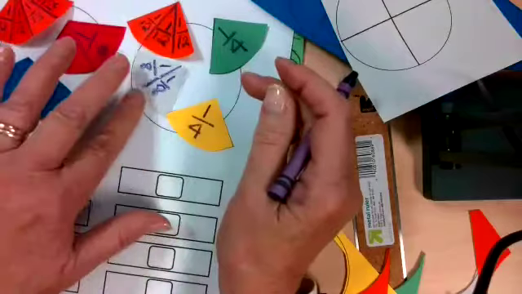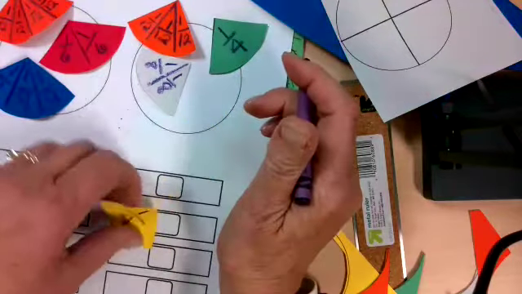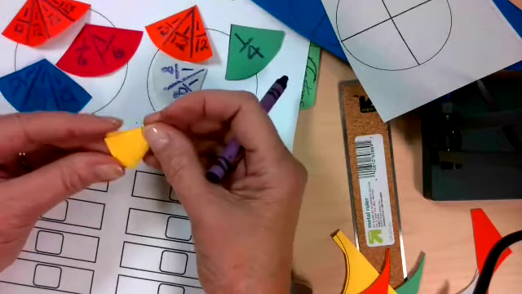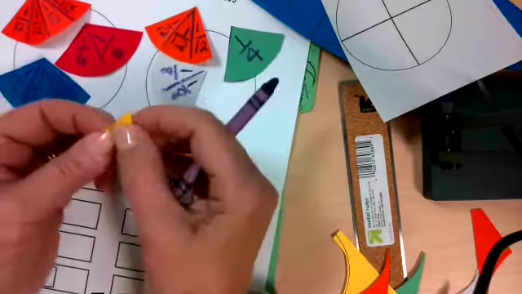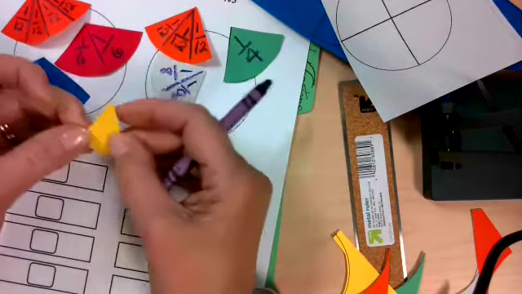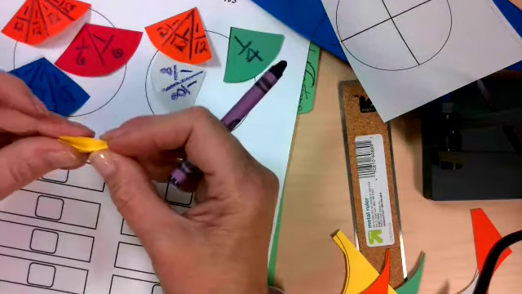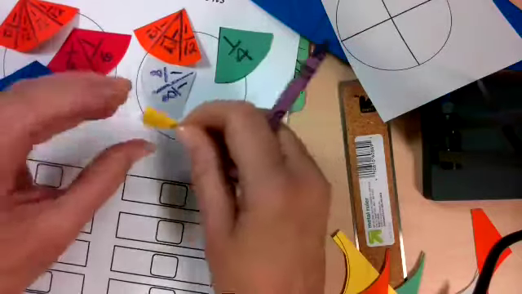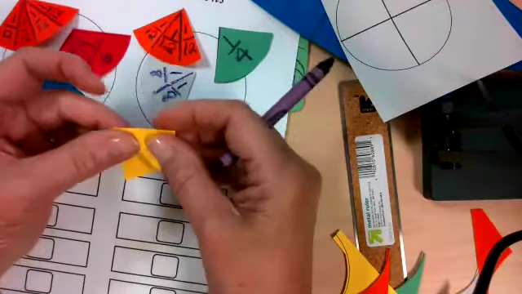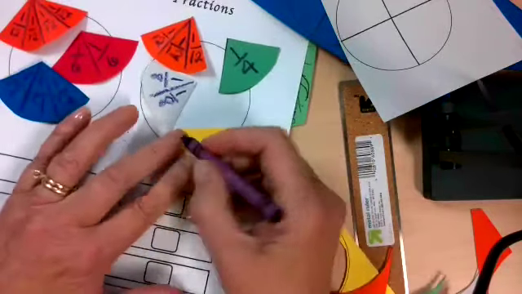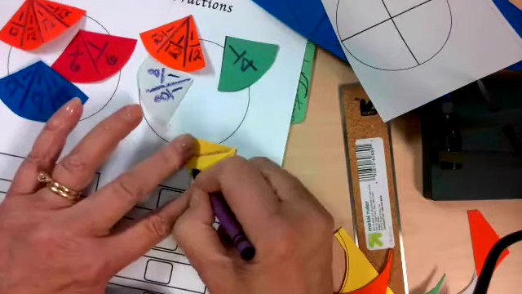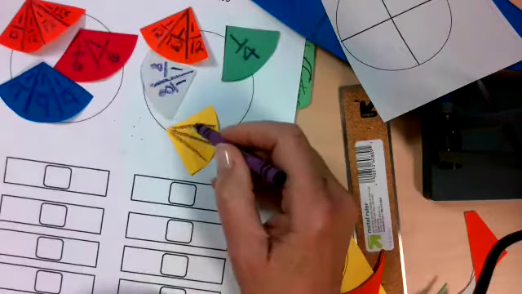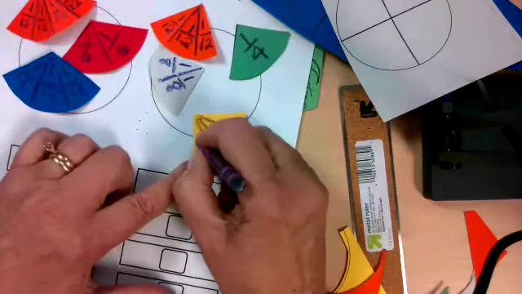And then we'll take another one and fold it in half, and in half again. Draw our lines. Each of these is 1, but it's 4, 8, 12, 16. These are 16ths.